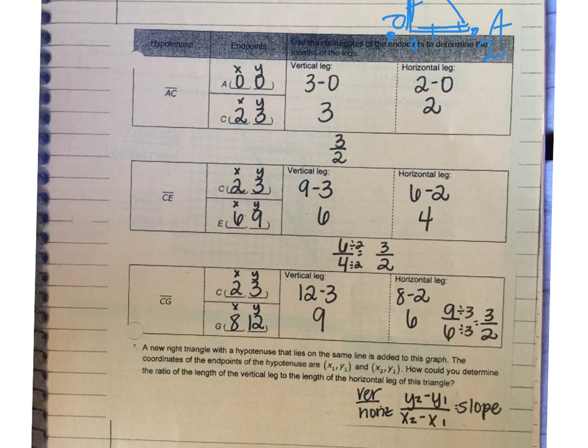For the next one, you use the hypotenuse again, and the points are (2, 3) and (6, 9). (2, 3) is point C, and (6, 9) is point E. So all you do is subtract the y's for the vertical leg, which is 9 minus 3 equals 6. And then to find the horizontal leg, you subtract the x's. 6 minus 2 equals 4, because x goes horizontally, y goes vertically.